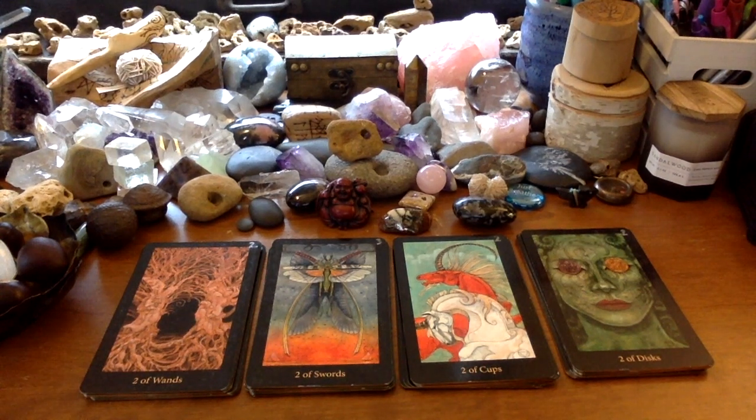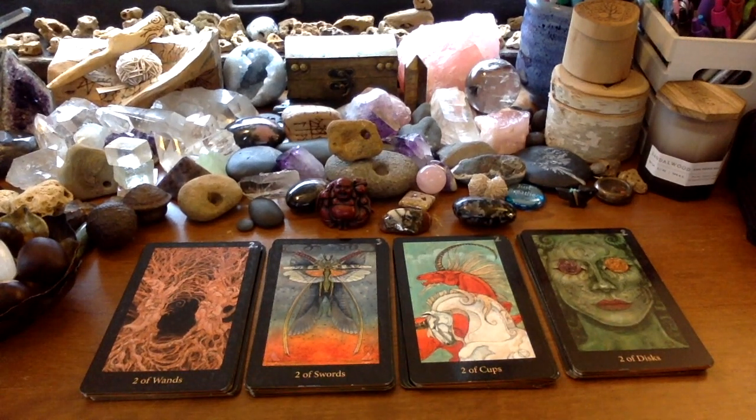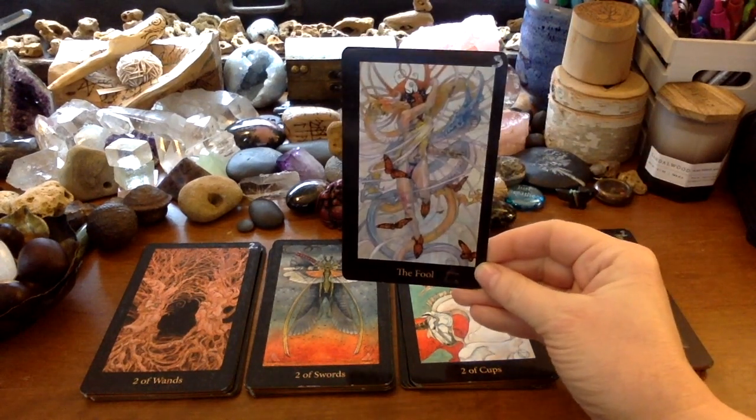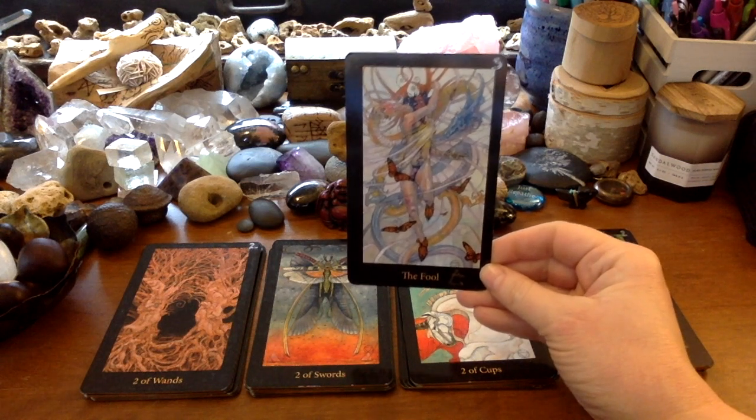So to recap a little bit of where we went last time, because I feel like that's going to help us understand where we are now, looking at the twos. When we look at the Fool card, the Fool is rushing headlong towards we know not what. We know in theory that it's the abyss.